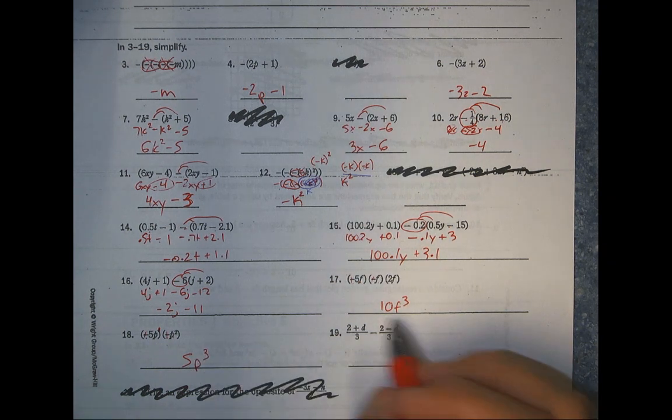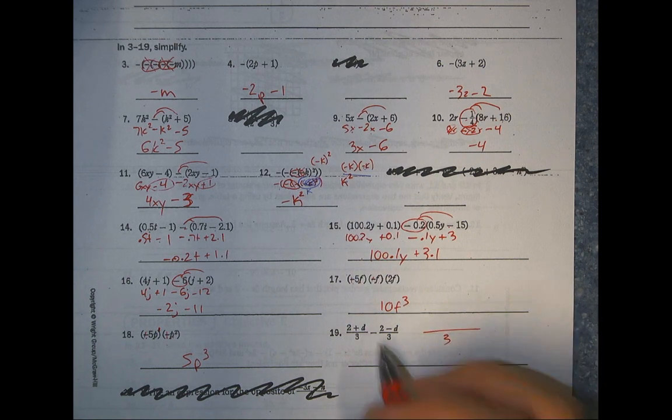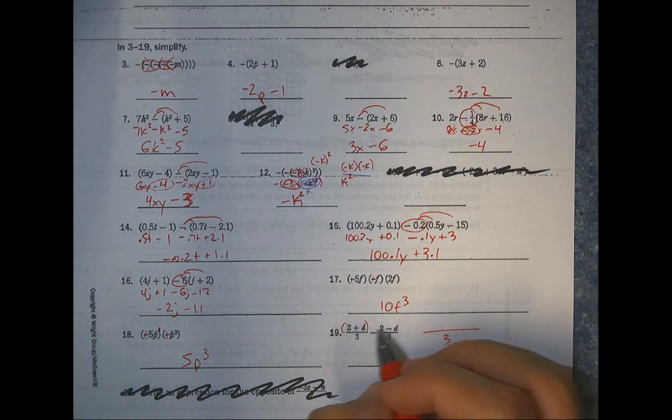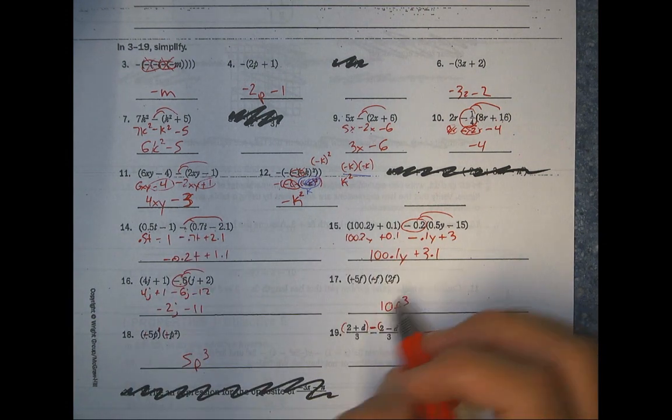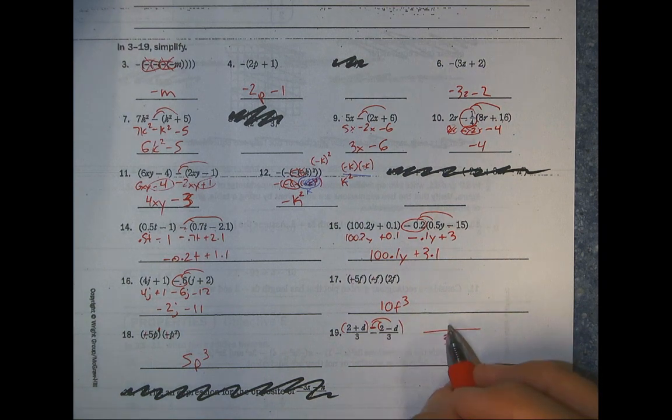Right here, we can combine everything over 3, but when we do so, it's this quantity minus this quantity. So we got to do it with parentheses. So it's minusing like this. So just like all of these ones we just practiced, we're going to have to distribute that negative. So I'm going to go ahead and do that right here.